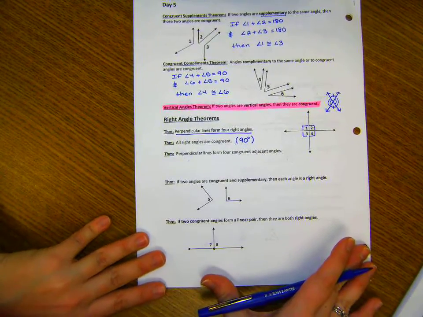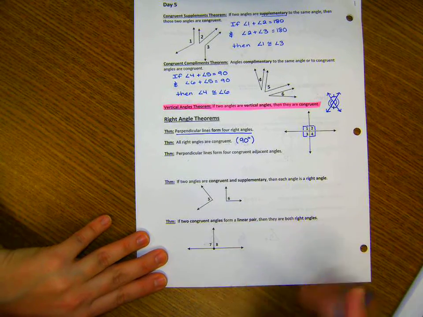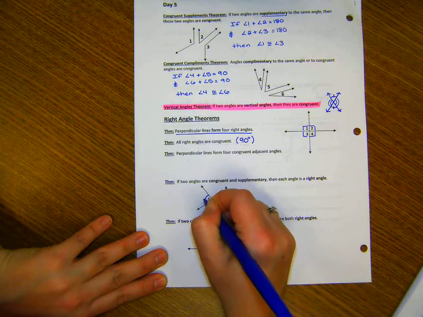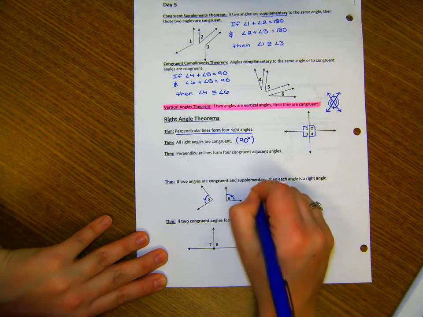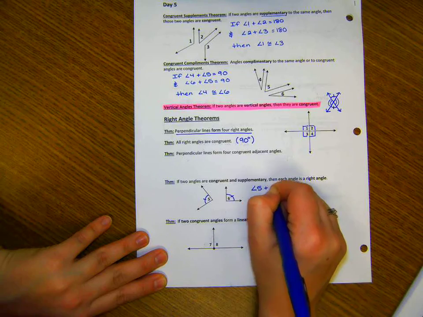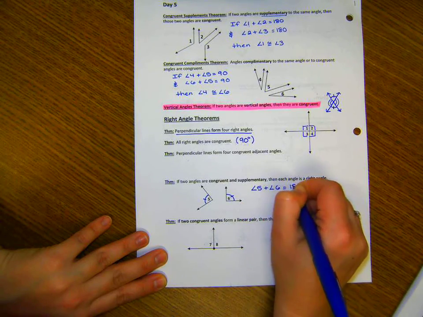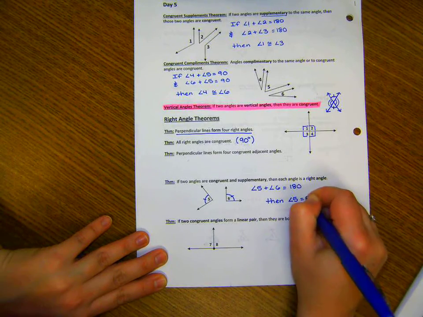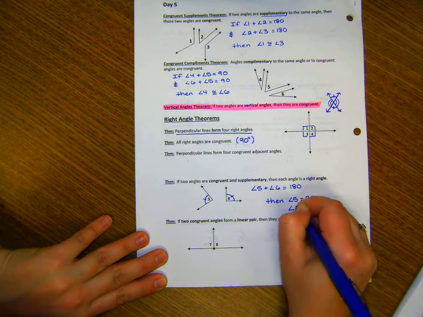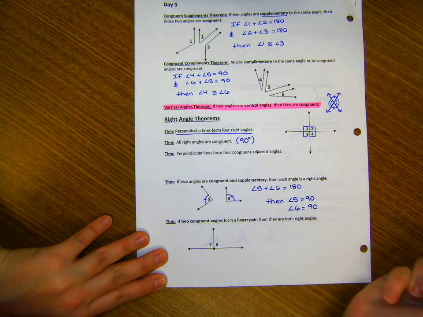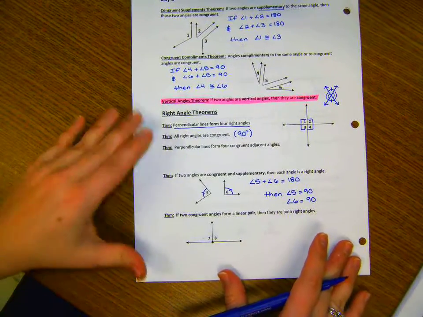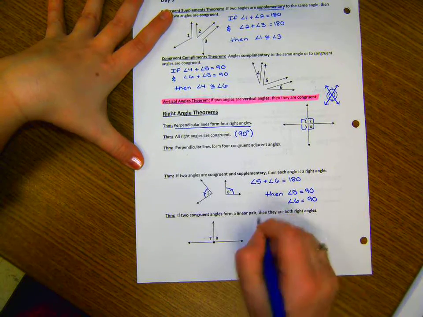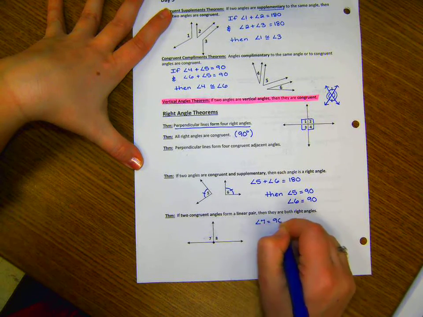Okay, and our last two: if two angles are congruent and supplementary, they have to be right angles. So say we knew angle 5 was congruent to angle 6, and we knew that angle 5 plus angle 6 had a sum of 180, then both of them should have a measure of 90 degrees. Okay, and if you have two angles that are congruent and you know they form a linear pair, they are both right.